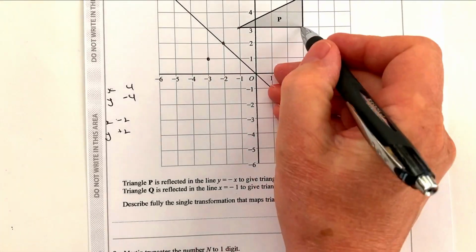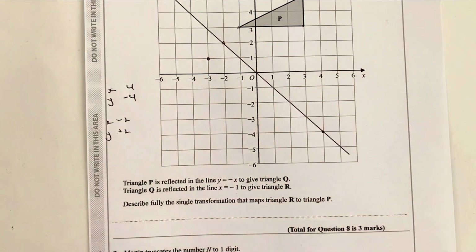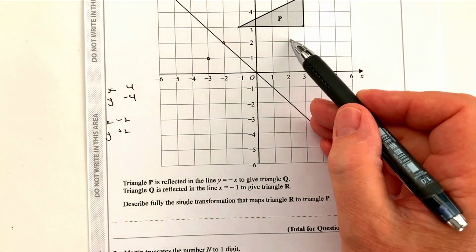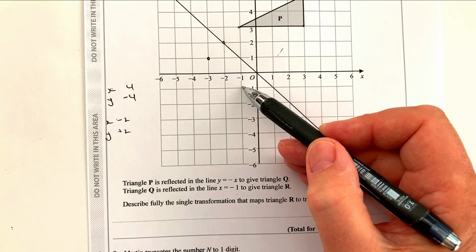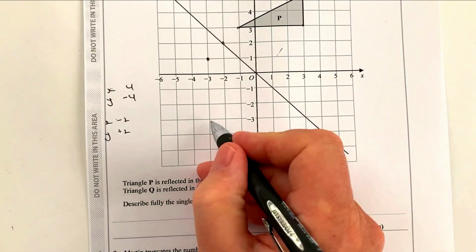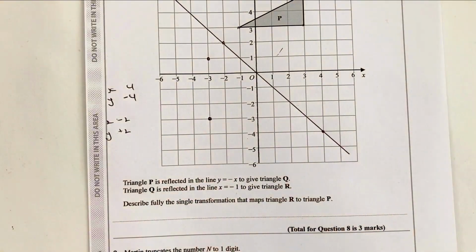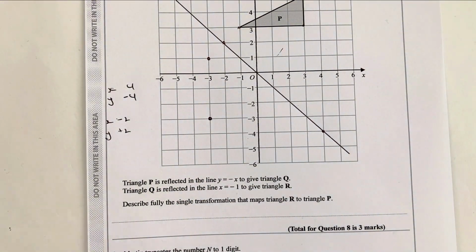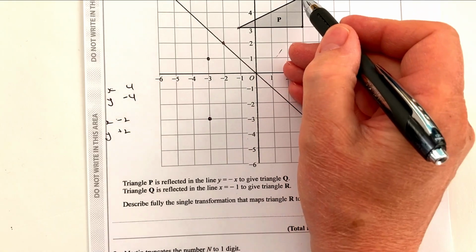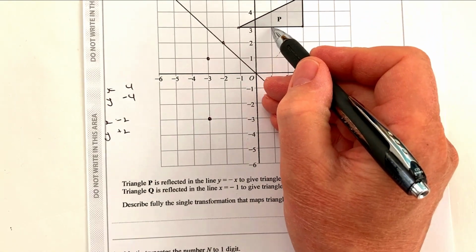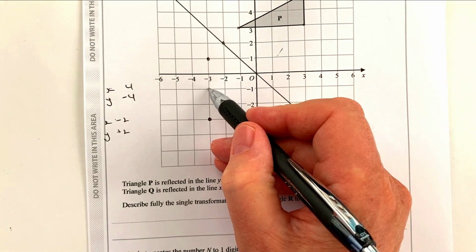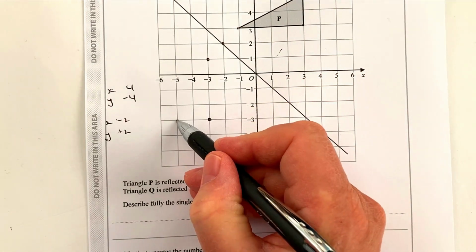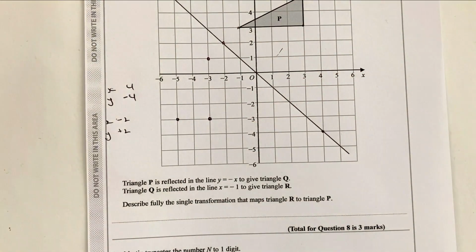And then if I look at this point here, now it's a little bit difficult maybe to see on the video, but if you move 1, 2, 3 diagonals, it's going to go 1, 2, 3 diagonals the other side of the mirror line. Okay, and it's the same with this final point over here. It's going to go 1, 2, 3, 4 diagonals. Okay, you need to be very careful with these.